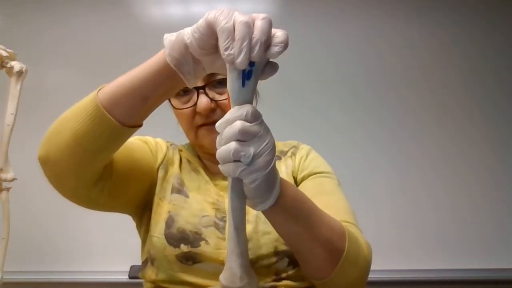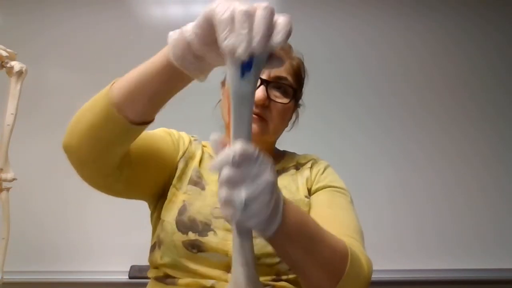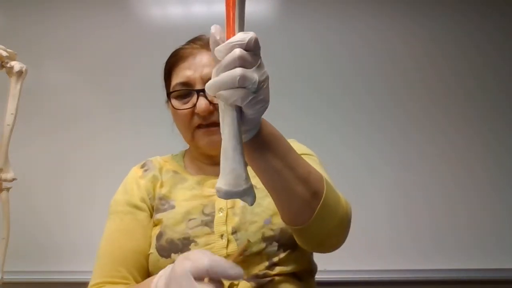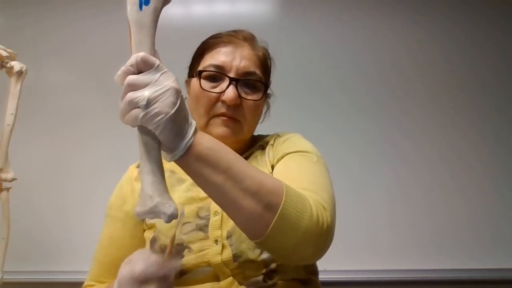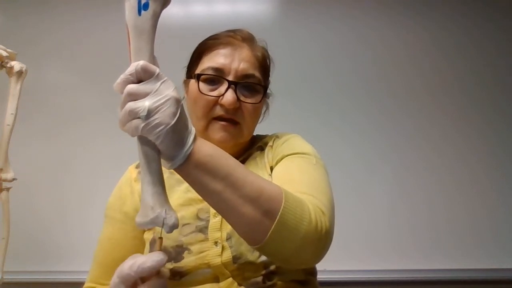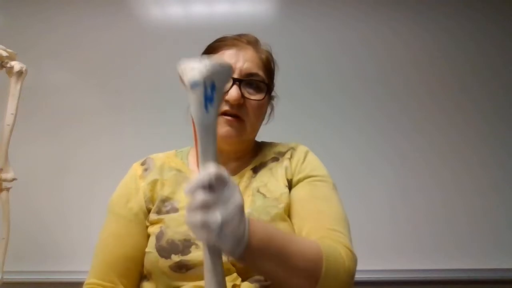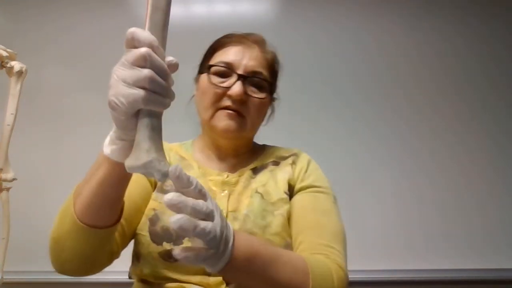That's the proximal end. Remember, the long bone has a shaft, proximal end, and distal end. And at the distal end, you see the ankle. That's called the malleolus, the right ankle. Malleolus, right and left ankle. See? That's the malleolus. This is the right one. If I hold it, that's my right tibia. That's the right ankle.